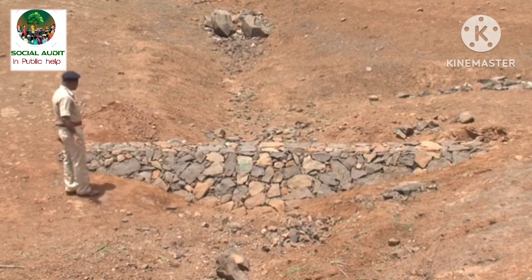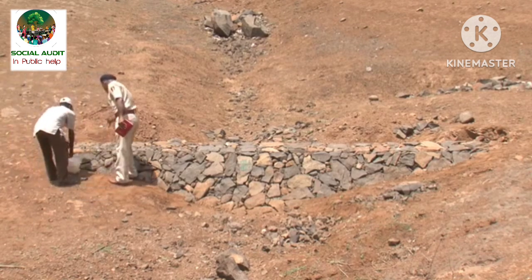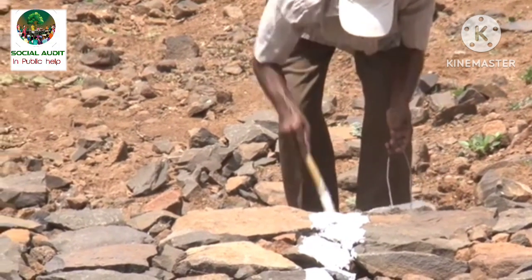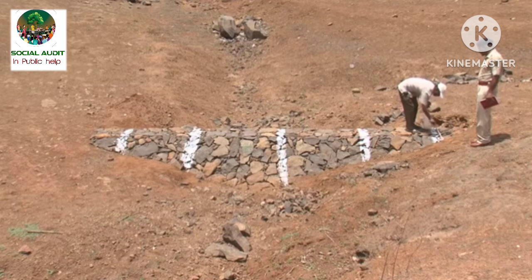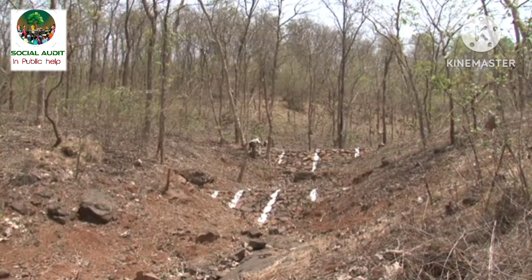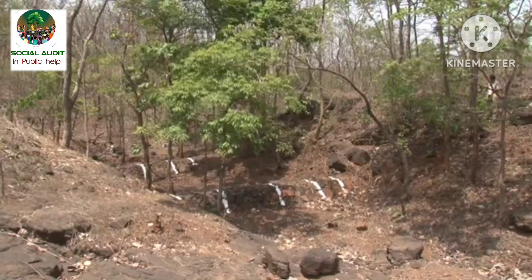All spots where measurements were taken must be marked with line. The places where measurements were taken are marked with lime. The nala number and the bund number is also written on a stone. Here we can see a series of bunds over the nala. They have been measured and marked.